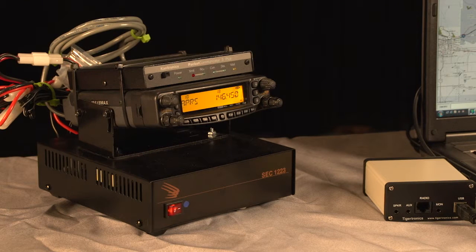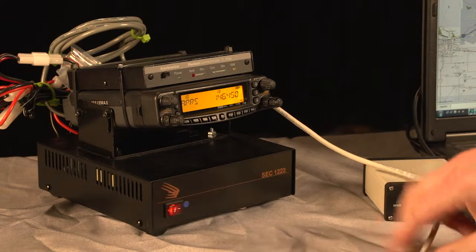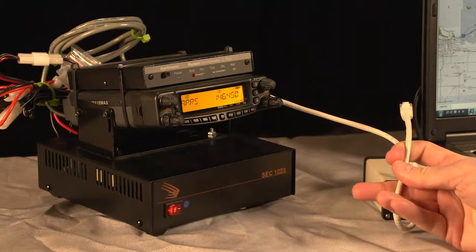In order to use digital messaging, you'll plug the SignalLink into the microphone port on the right-hand side of the 8800. Be sure you use the smaller plastic connector, which is the RJ12 connector, and not the larger RJ45 connector on the other end of the cable.